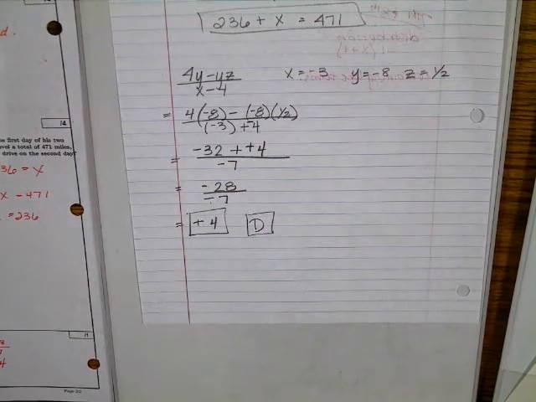Okay, make sure that you show the steps for your wrong problems and bring them back with your signature. Your signature is due tomorrow.